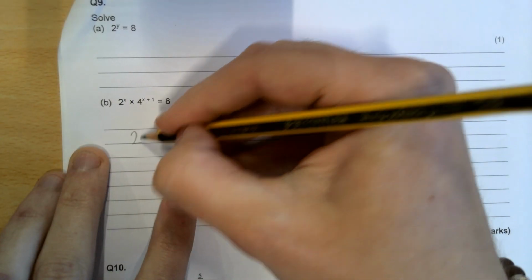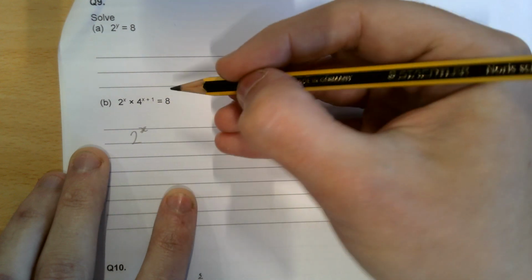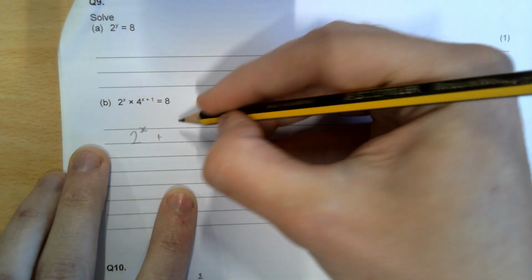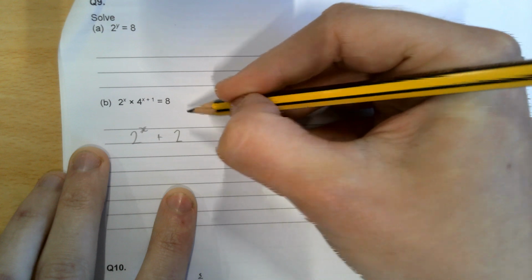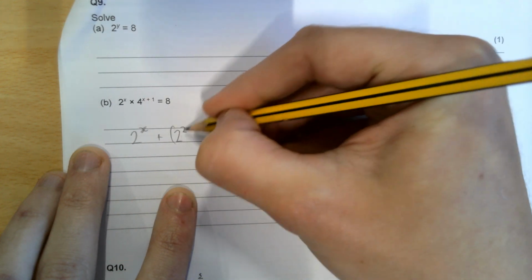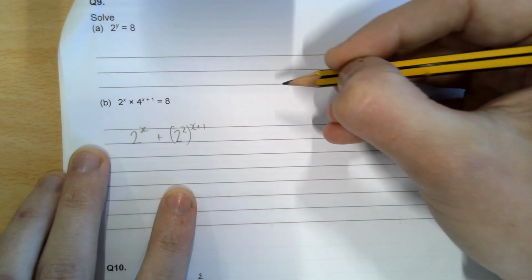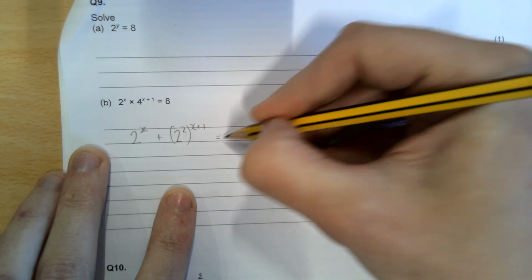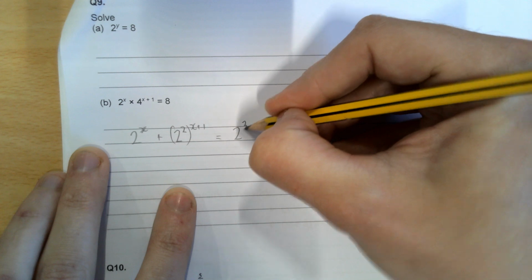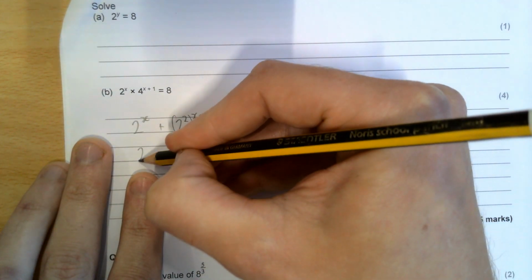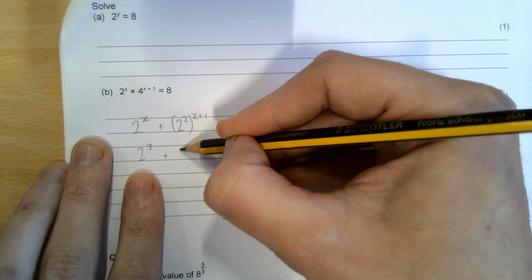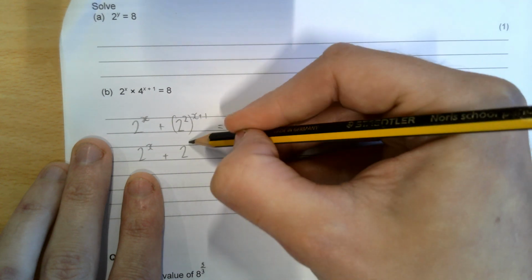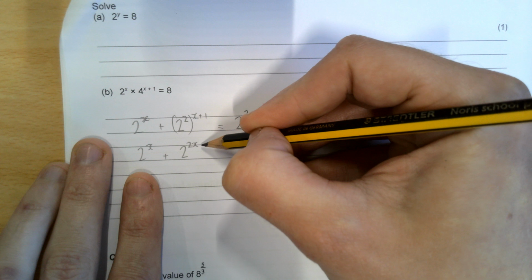So 2 to the power of x, fine. But 4, you have to write that as 2 to the power of 2, x plus 1, and then expand that bit. 8 is 2 to the power of 3. So you've got 2 to the power of x plus 2 to the power of 2x plus 2.